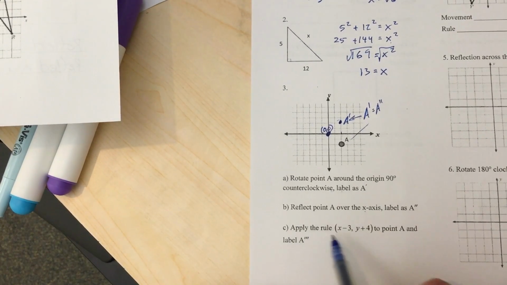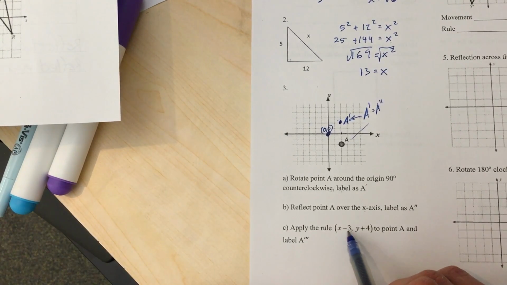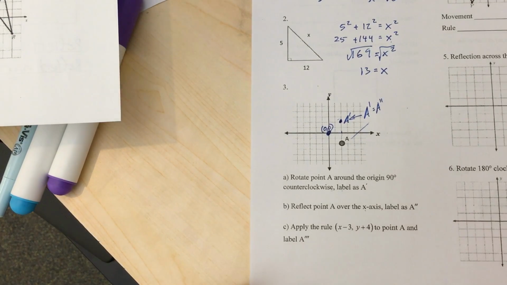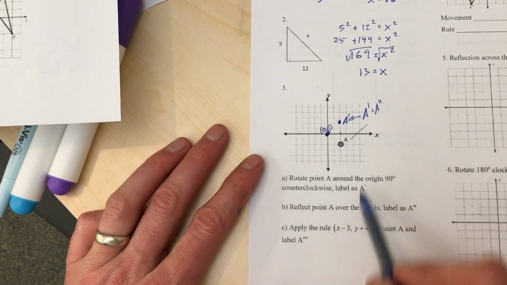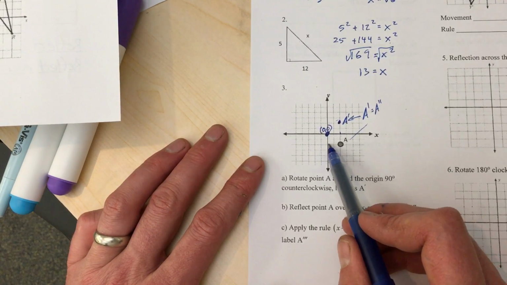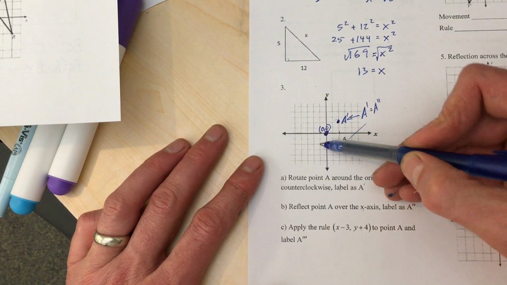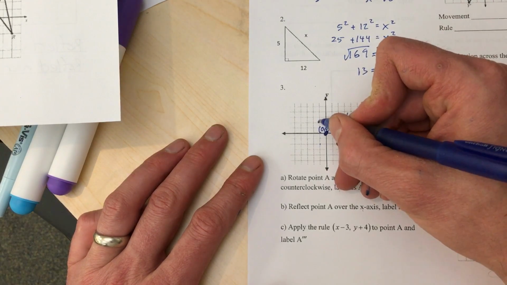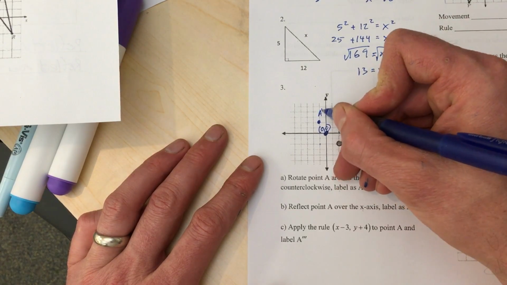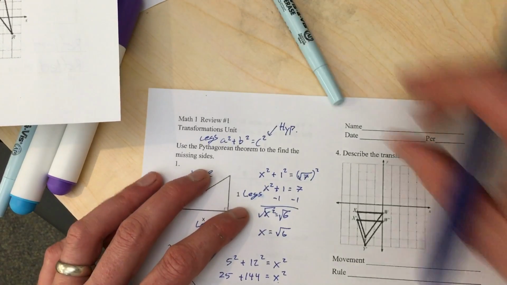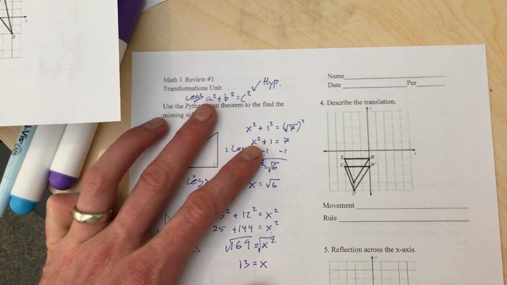And then our last one says apply the rule x minus 3 and y plus 4 to the point A and label it as A prime prime prime. So we're going to take A and subtract 3 on the x-axis, so we go 1, 2, 3. And then it says add 4 to the y-axis, so 1, 2, 3, 4. So we have A prime prime prime. Okay, and that's it. All right, describe the translation.